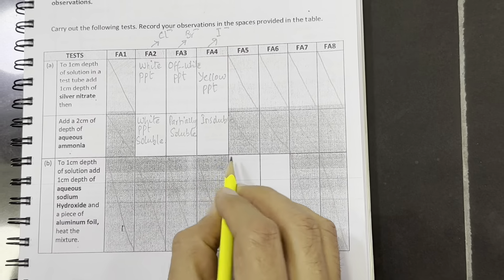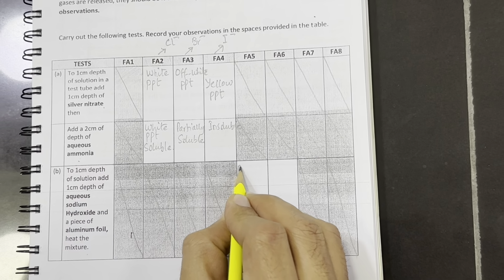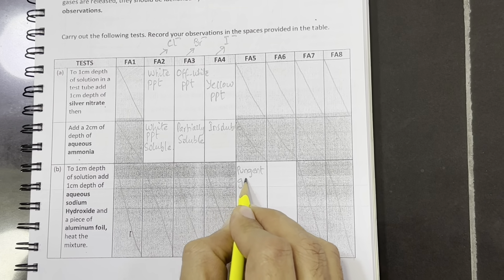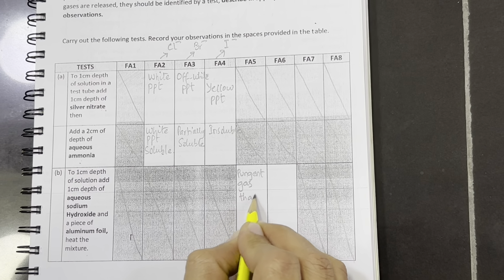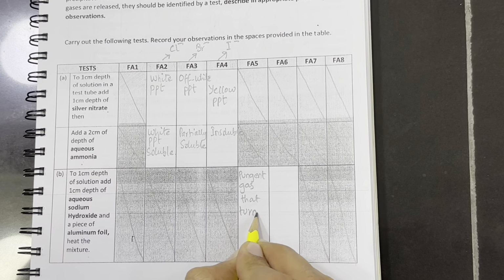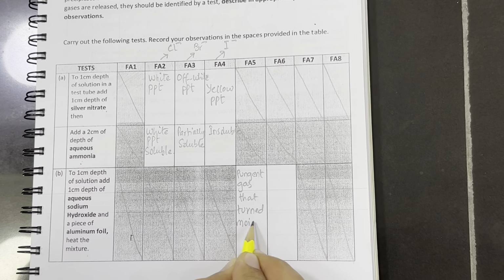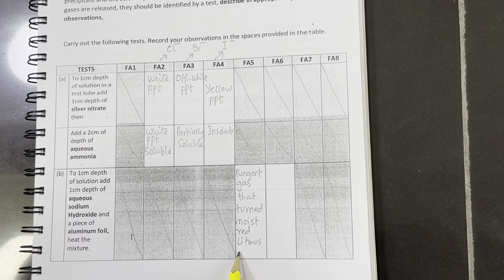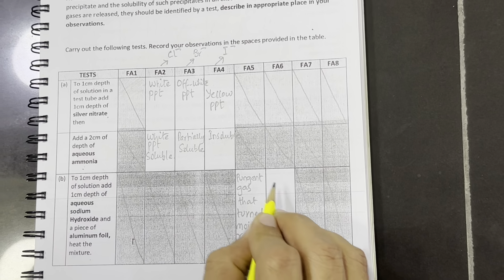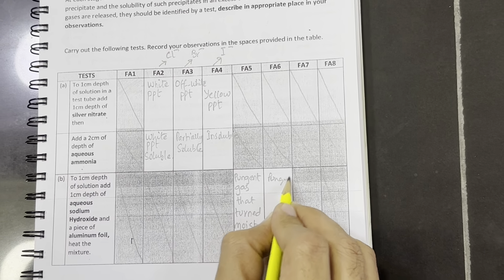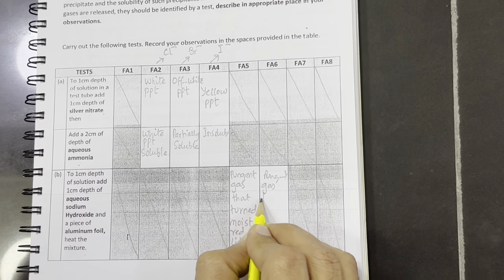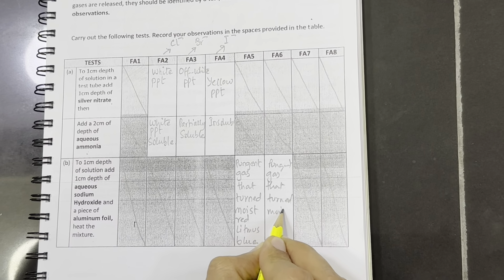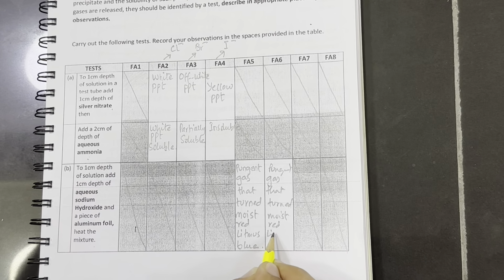So in both of these Fa5 and 6 we got pungent gas that turned moist red litmus blue. Same with this one, pungent gas that turned moist red litmus blue.